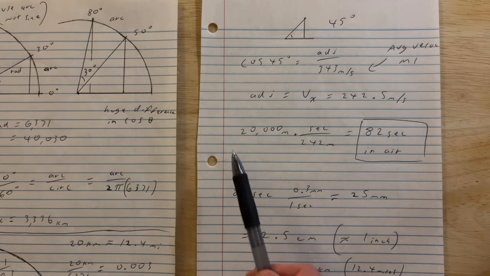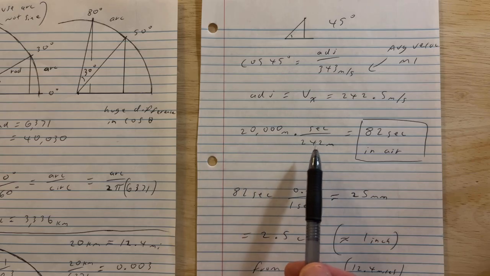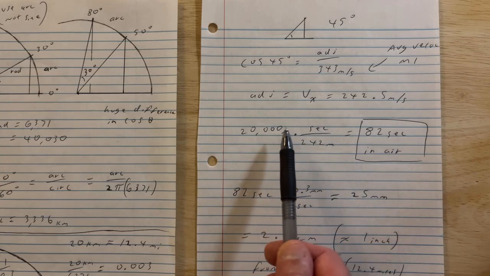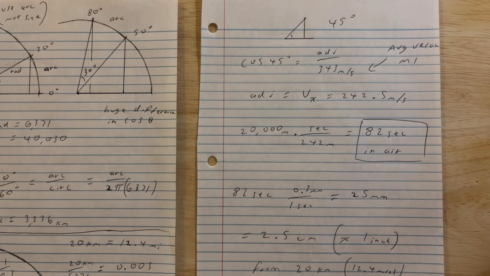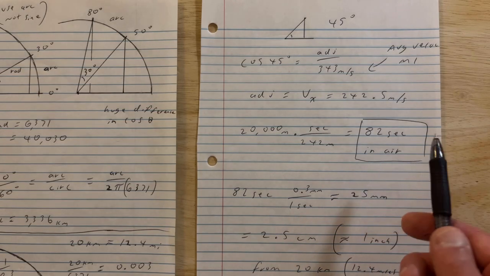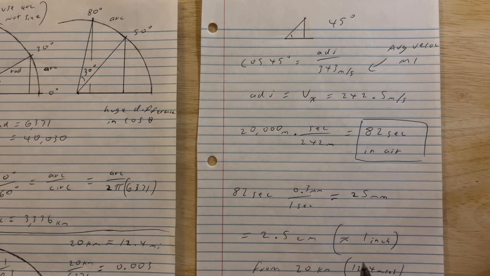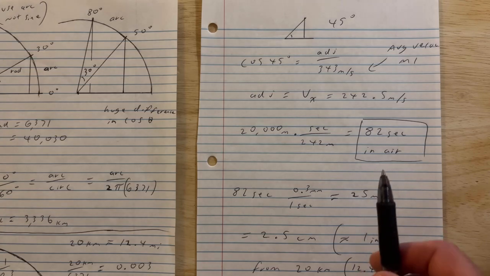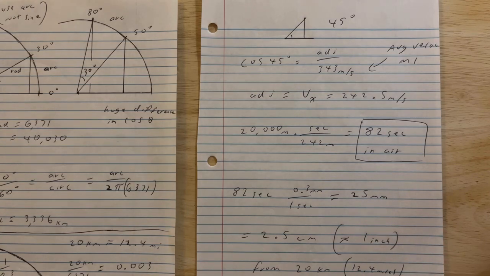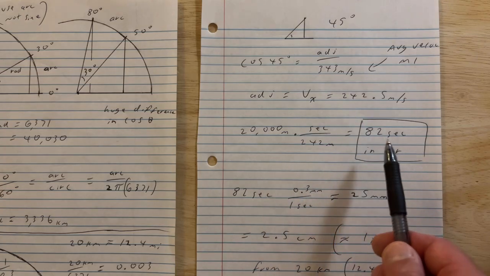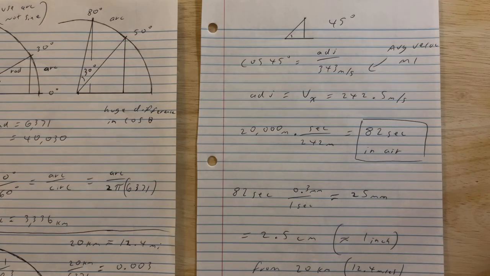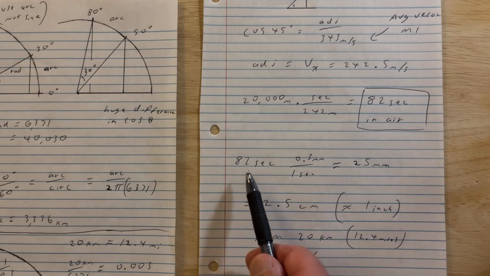We're shooting at a target 20,000 meters away, and so 242 meters per second. Meter divided by meter cancels. We're left with 82 seconds. That means the artillery shell will be in the air for 82 seconds. And doing it this way, I didn't have to go through all the kinematics to find out exactly what the velocity was in the y direction and whatnot. And that's because all I need to know is for how long that bullet's going to be in the air, or that artillery shell will be in the air before it hits the target. So here, 82 seconds is how long that artillery shell will be in the air.